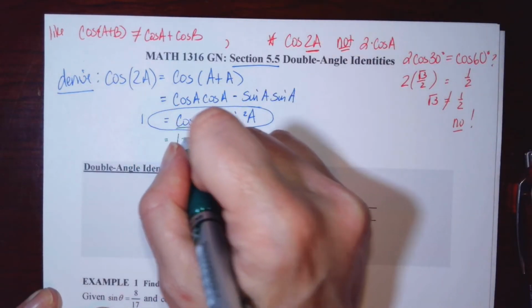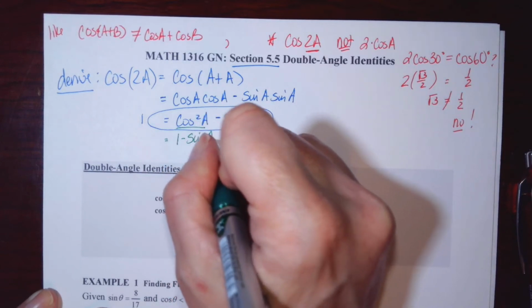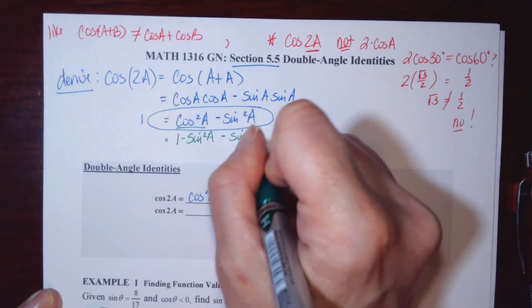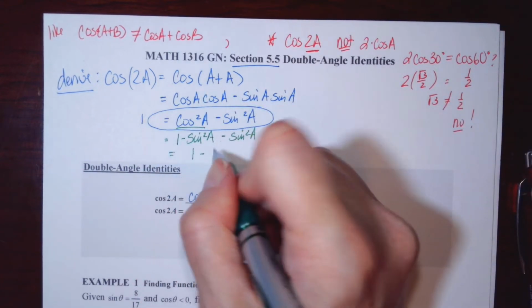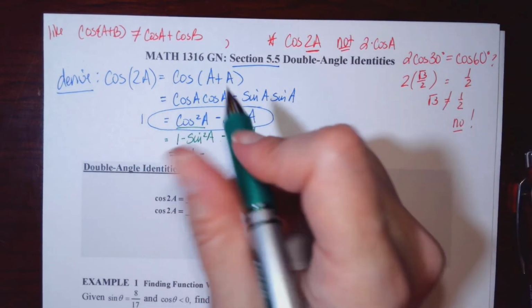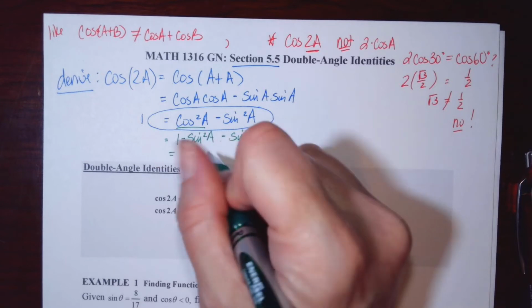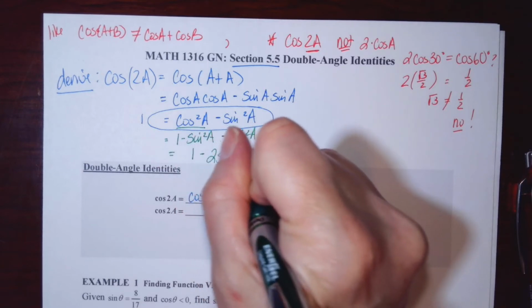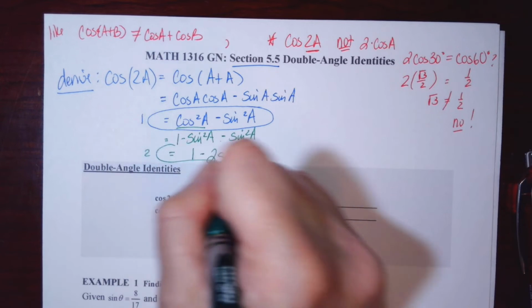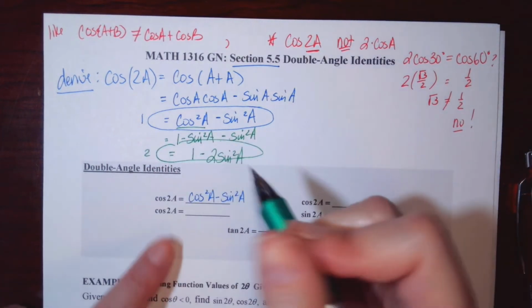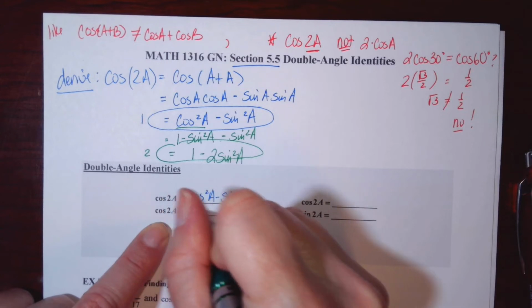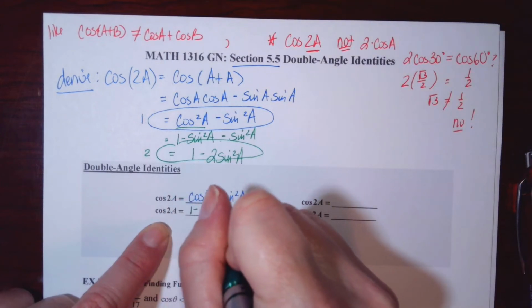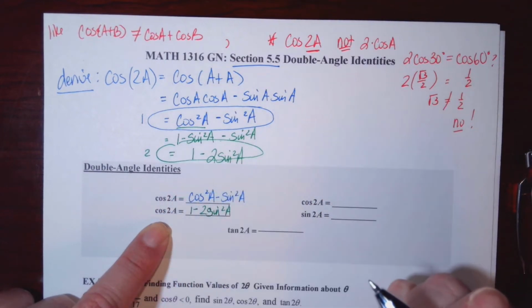That's the same thing as 1 minus sine squared a, and then I've still got this minus sine squared a. So that gives me 1 minus 2 sine squared a. That's my second option for a double angle cosine identity. Cosine of 2a is equal to 1 minus 2 times sine squared a.